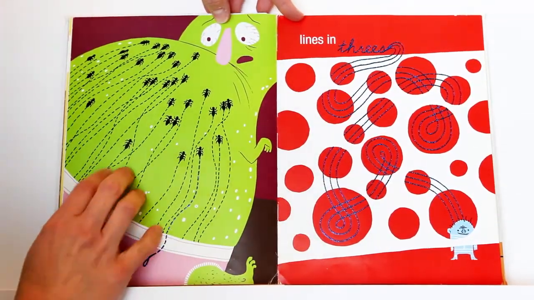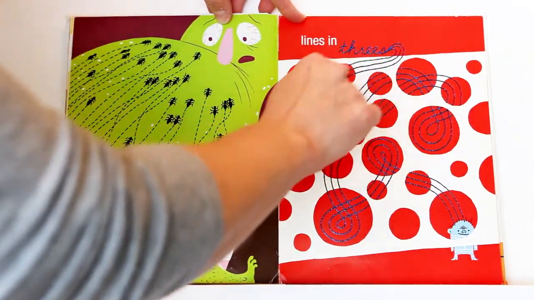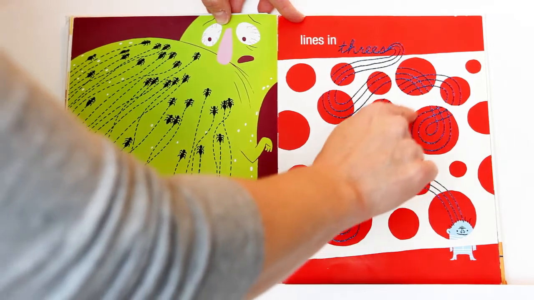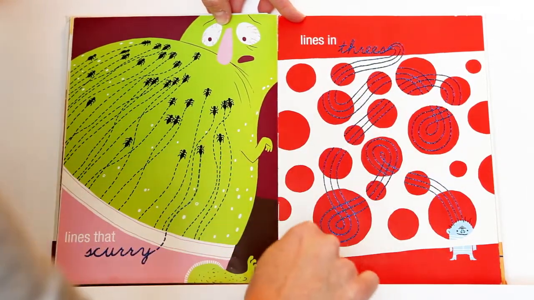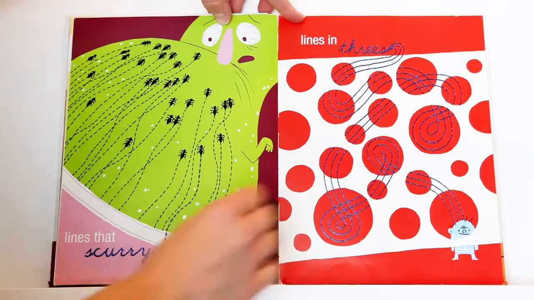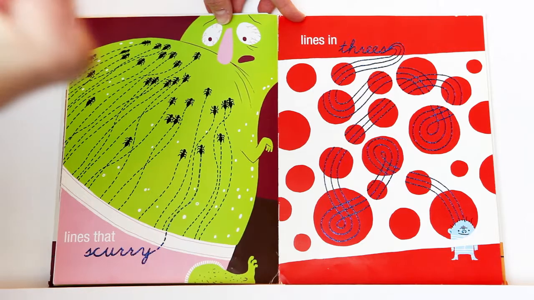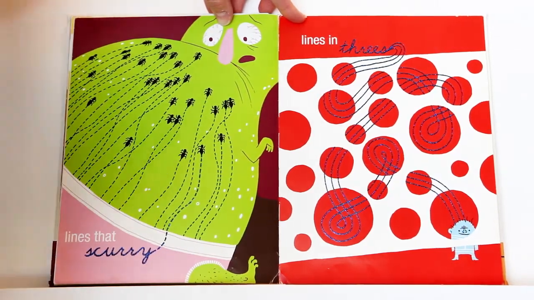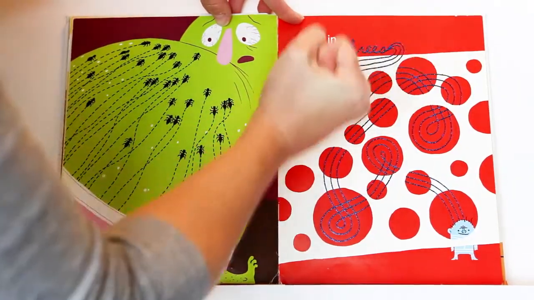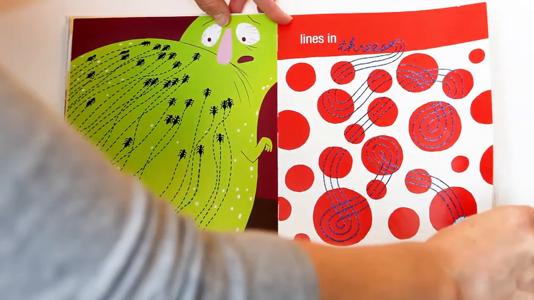Lines that scurry. Lines in threes. Have you ever taped or just held pencils together? More than one pencil? And have you ever drawn something with like 3 pencils or more?